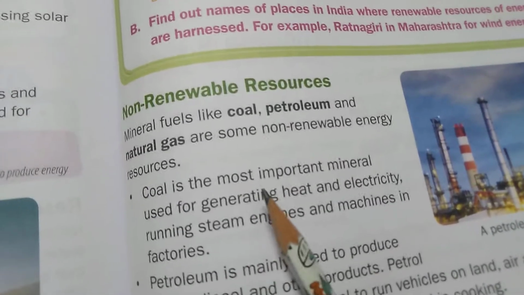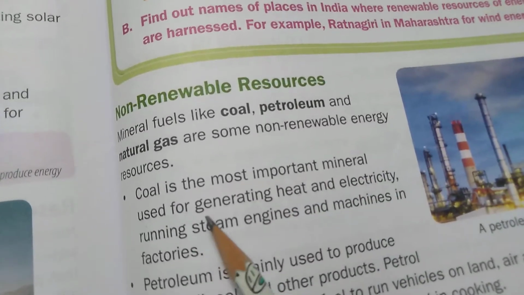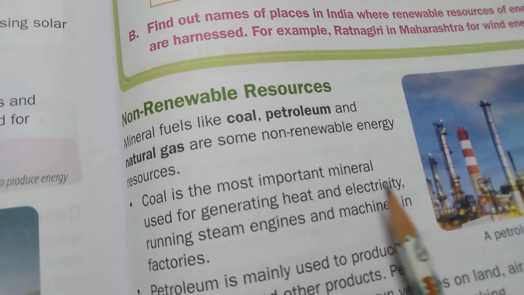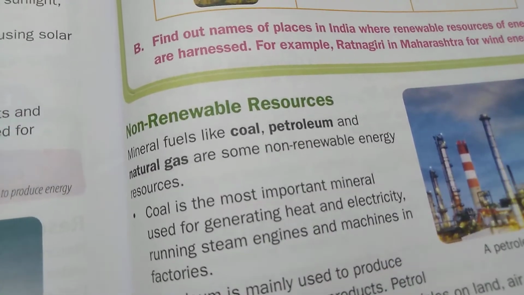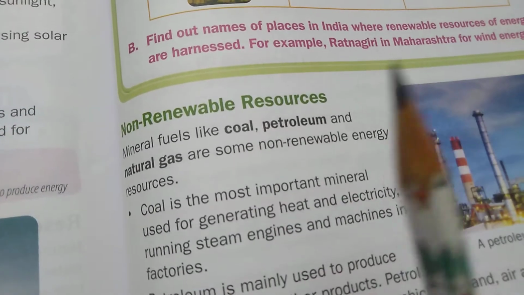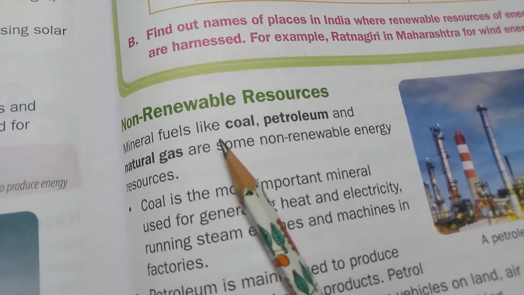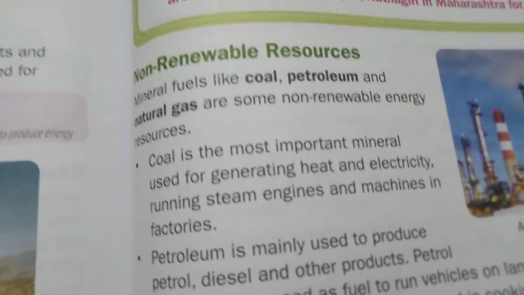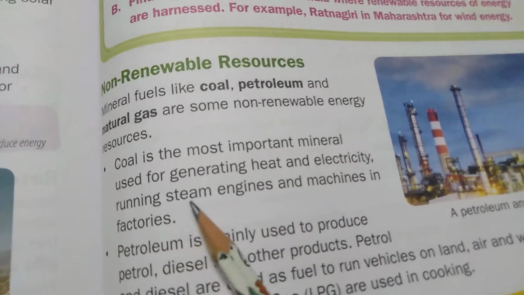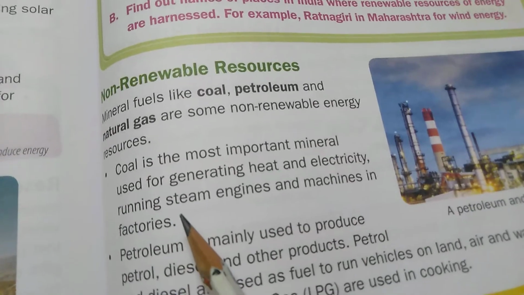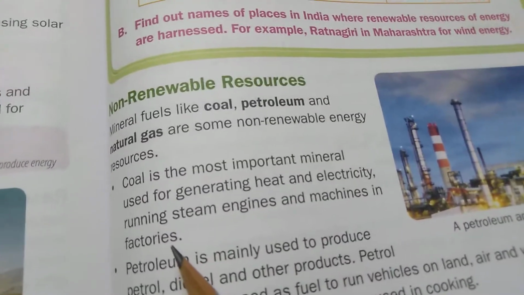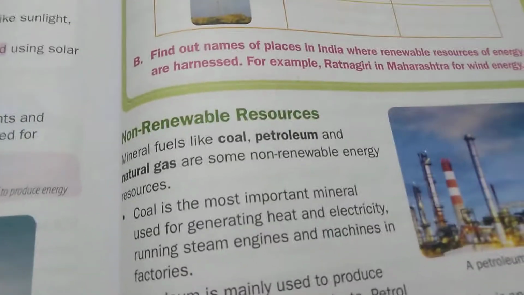Coal is the most important mineral used for generating heat and electricity. Coal is used to generate heat and electricity. This is the important mineral that people use. Running steam engines and machines in factories. And this coal is also used to run steam engines and machines in the factories.